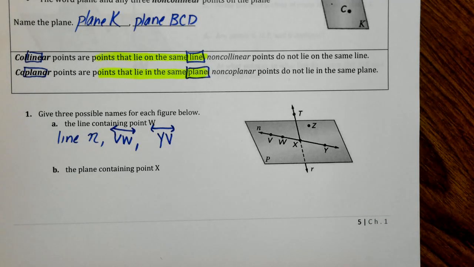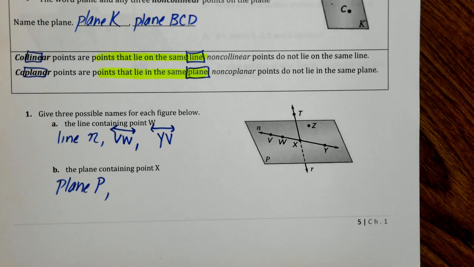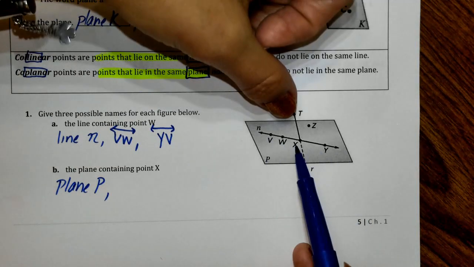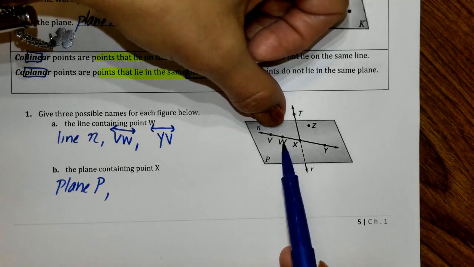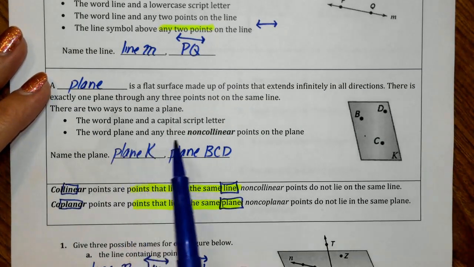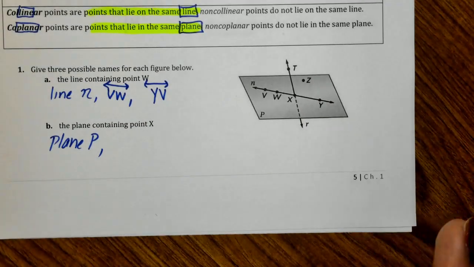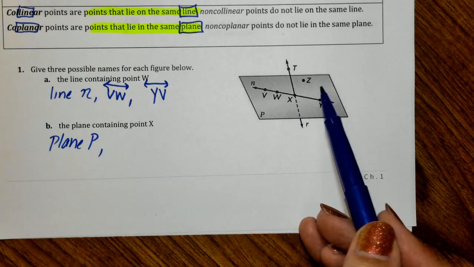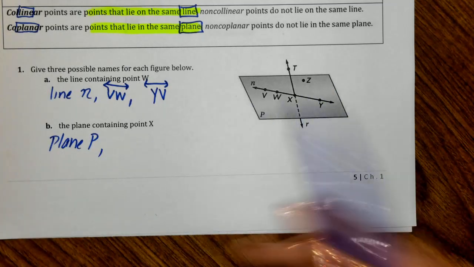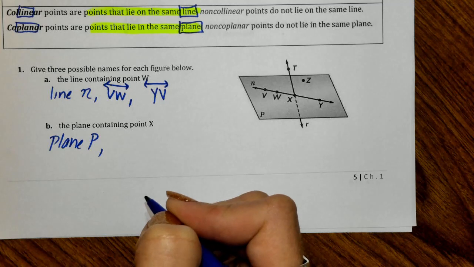The plane containing point X, so X is going to be in this plane that we see. We can name it with the uppercase script letter, plane P. And then any 3 points that are not on the same line. So here we have to understand that we cannot use V, W, and X. They are collinear. And up here, when we talked about it, it could be any 3 non-collinear points. They cannot fall on the same line. So if we want to grab V and W, we're going to have to grab Z. So looking at these, we grab any 2 that we have on that line there, and then also Z. We're going to include Z because that one's non-collinear with the rest.